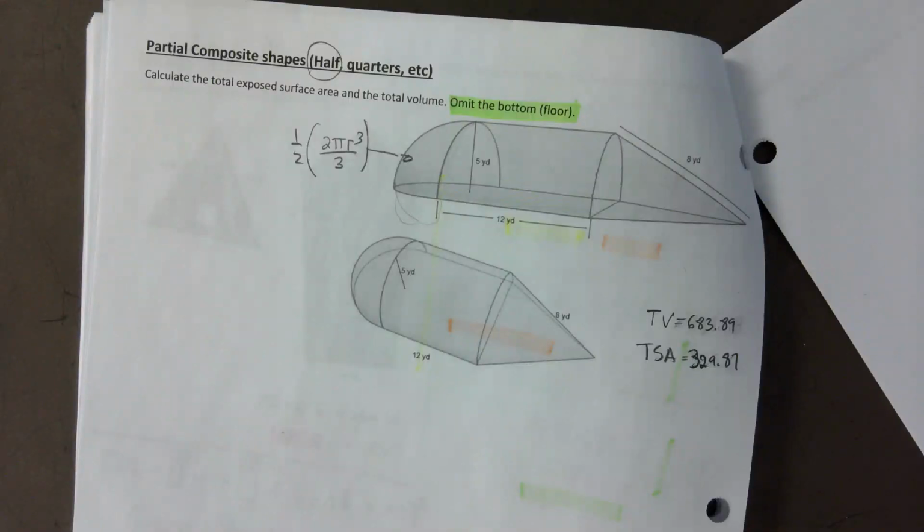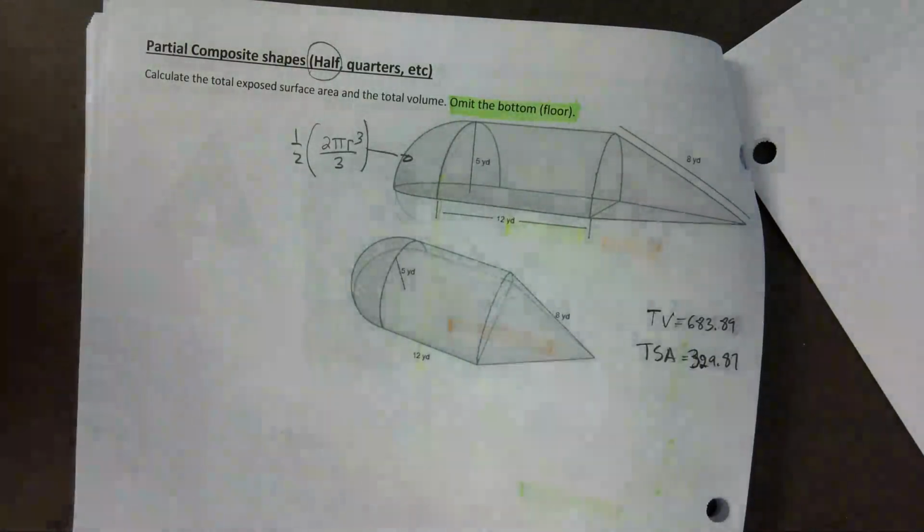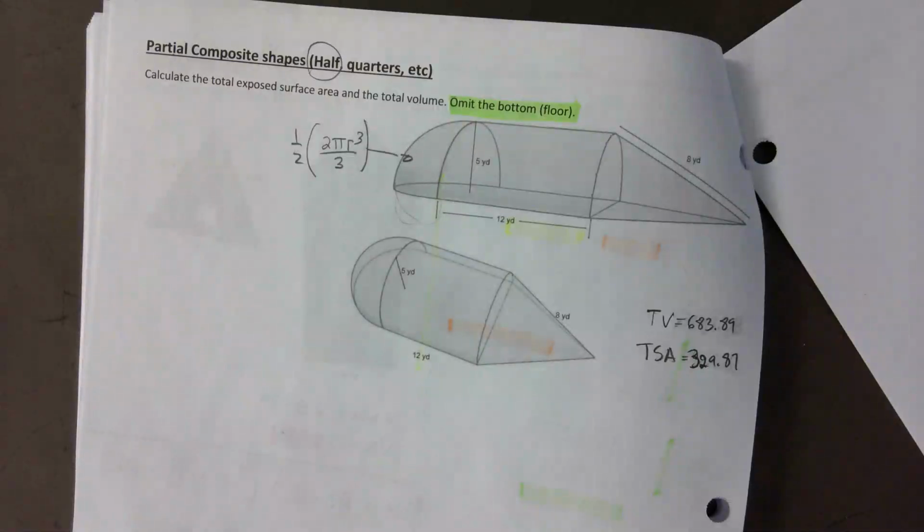I'm just going to double check, but I recognize the 70. Good work, guys.